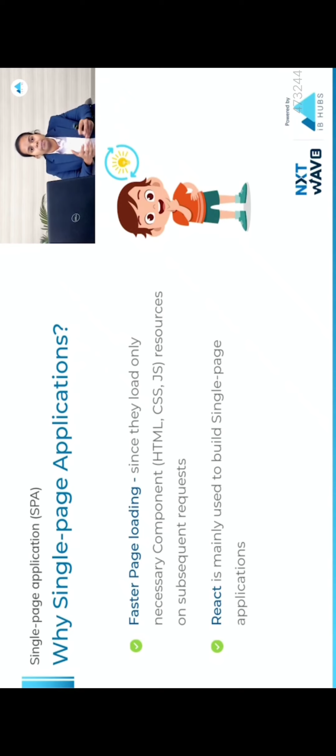This will result in the websites being more performant. The performance would be even better in single page applications, because the loading time is faster, as we need not fetch all the HTML, CSS, and JavaScript files. We just need to fetch the code related to that component, and then we'll be able to display it. So that's the advantage of single page applications. React is very popular because it's mainly used to build these single page applications. Since it's mainly used to build single page applications, right now React is very, very popular.